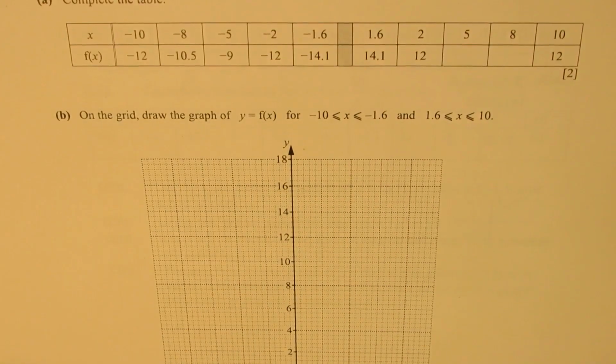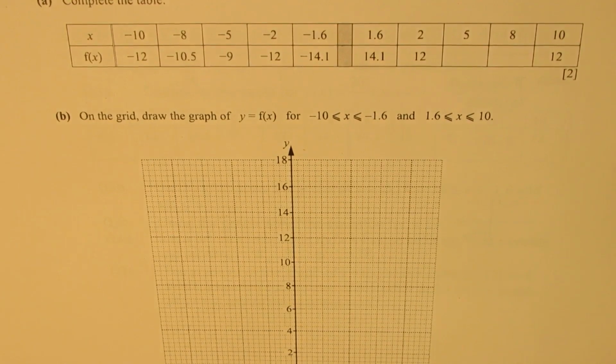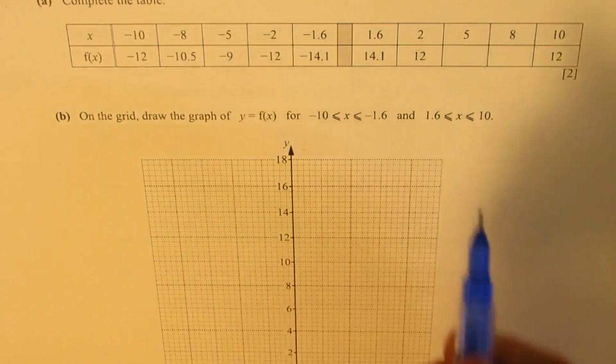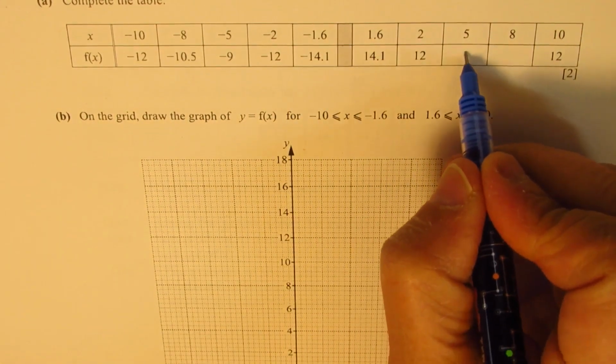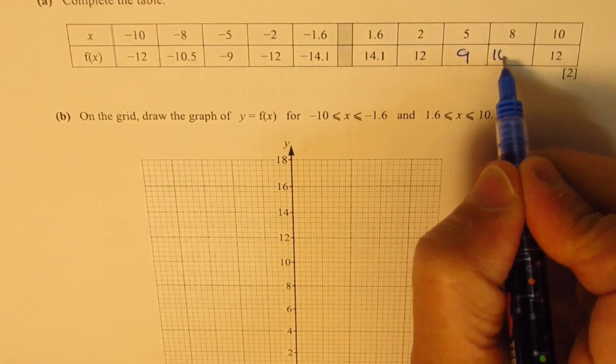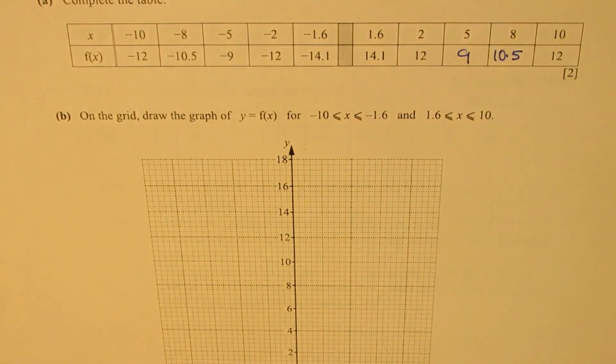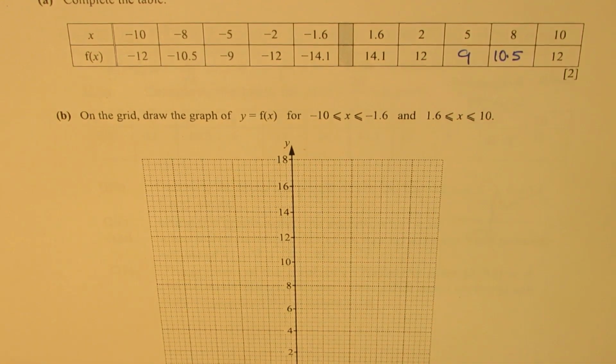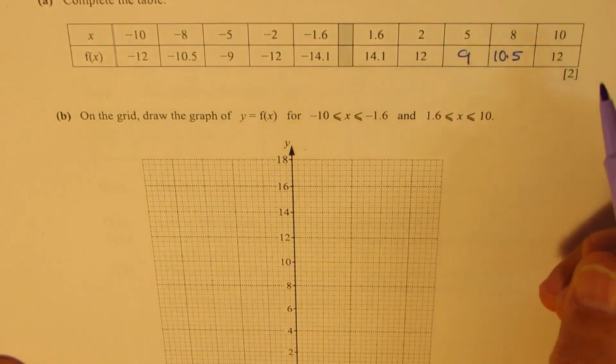So here is the original printout, and we'll fill in the values which we just found. It is symmetric, so we said this should be at 5, it should be 9, and that should be 10.5, correct? And now we have to place these values. We have also found that this graph has symmetry, so we are focusing on quadrant 1. Let's use a lighter color so that we can mark all the points.